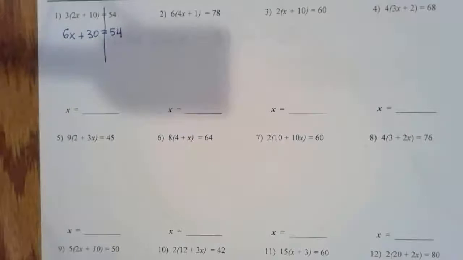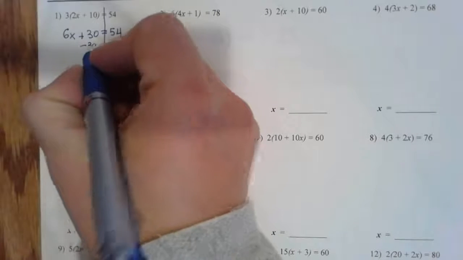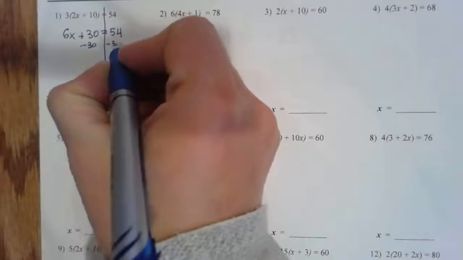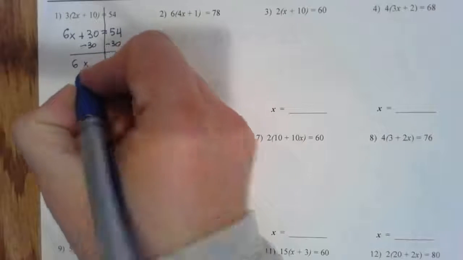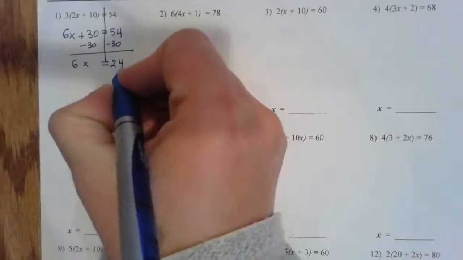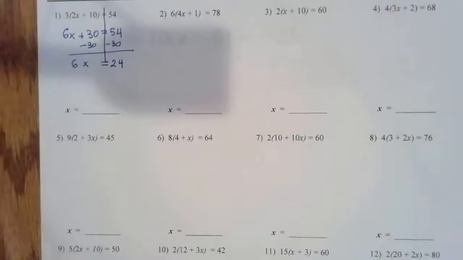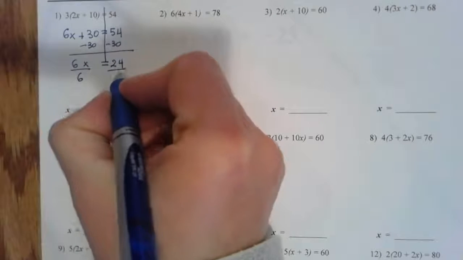Now we have an easy 2-step equation. So I'm going to subtract 30 from both sides, which leaves me with 6x on the left side and 24 on the right side.